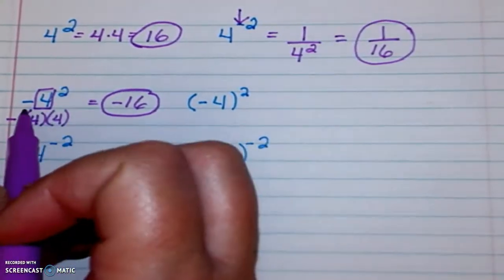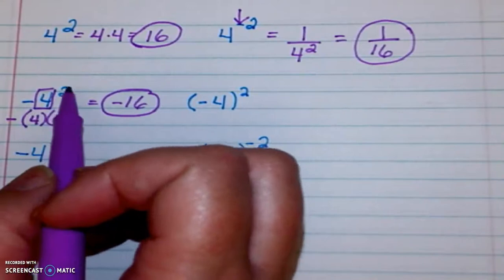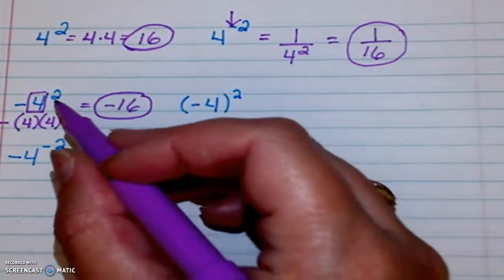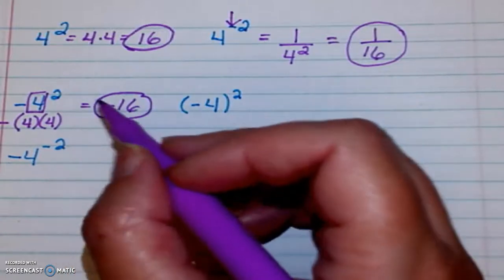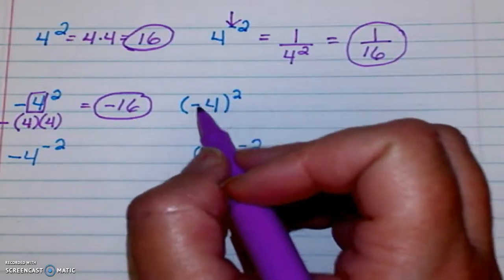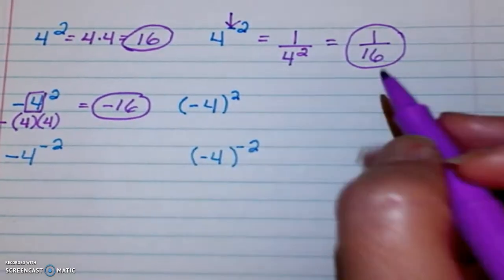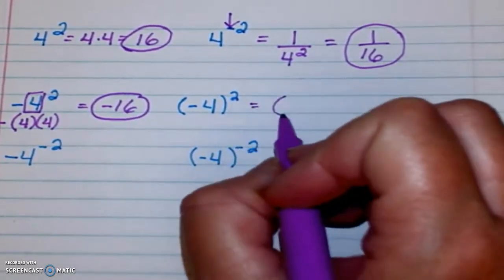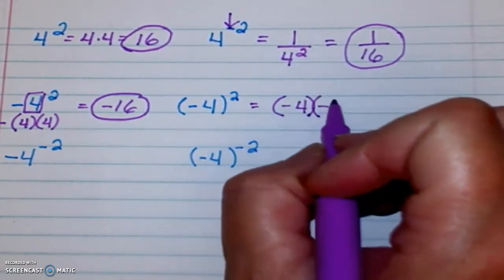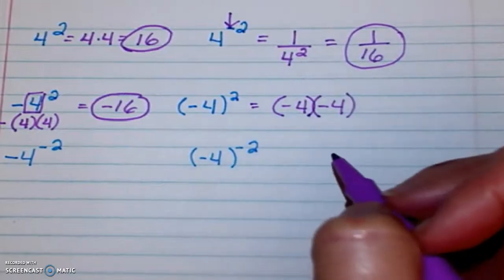All right, so I told you what this opposite of 4 squared meant. This other one, the difference between the next 2 problems in the middle row is that in the second one you have parentheses around that negative 4. So what that means is you have negative 4 as a base, and that is squared, so you are taking it times itself.